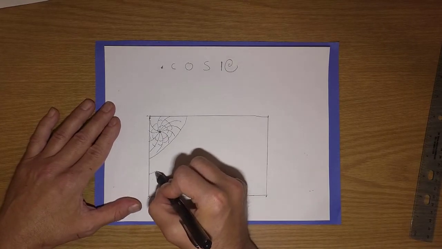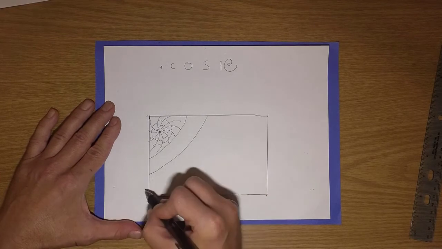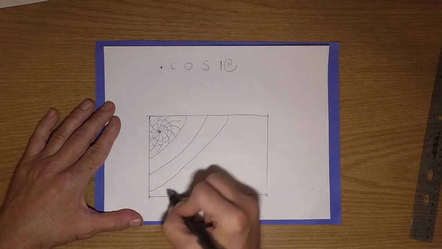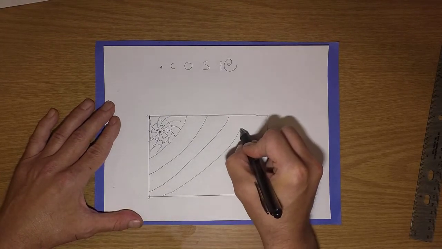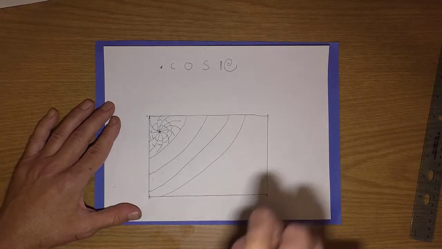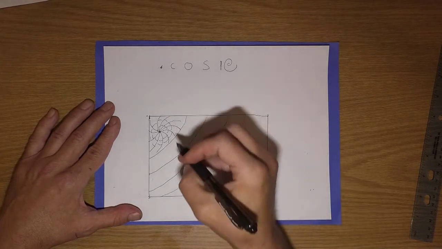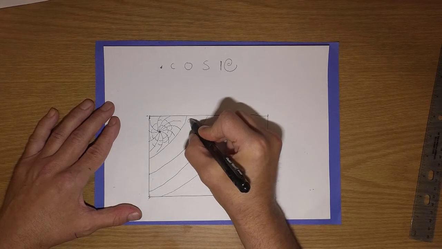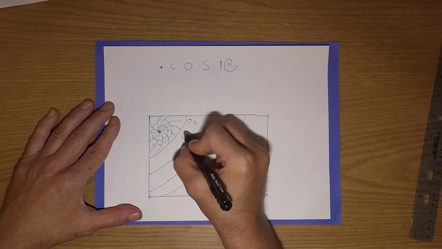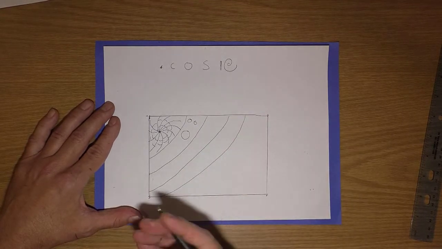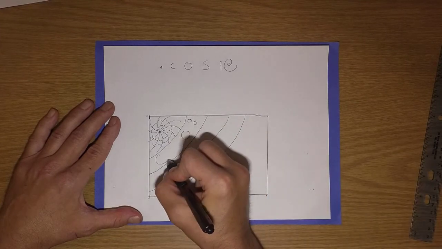And maybe I'll draw another half circle here, and another, and another. And again, you can veer off and do anything you like, or just follow along with me. I'll fill this with circles. Circles can be any size. Like I said, some can be small, some can be large.